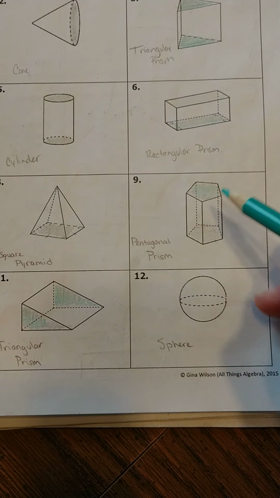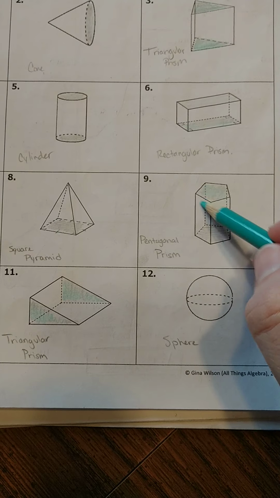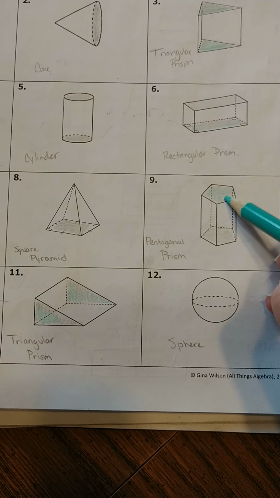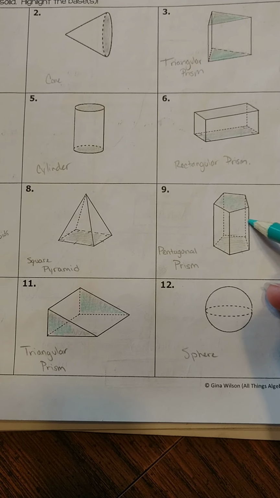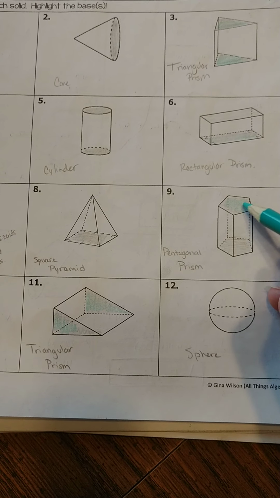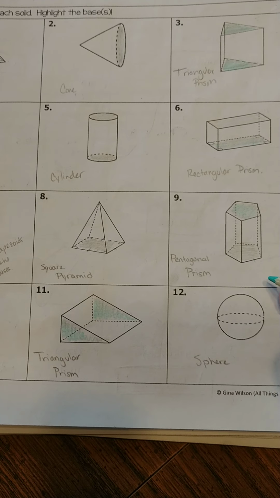Number 9, 2 parallel bases, which means it's either a prism or a cylinder. These are not circles, so it cannot be a cylinder. Rectangle, rectangle, rectangle, rectangle, rectangle. You've got 5 rectangles. What are your odd shapes out? The pentagons on top and bottom. So it is a pentagonal prism.